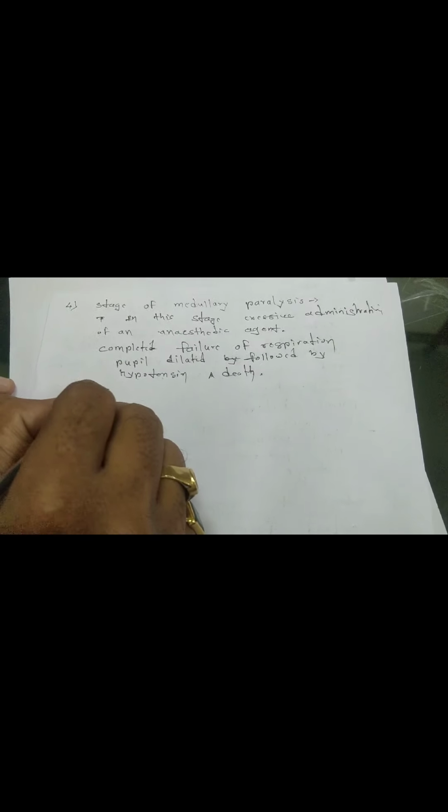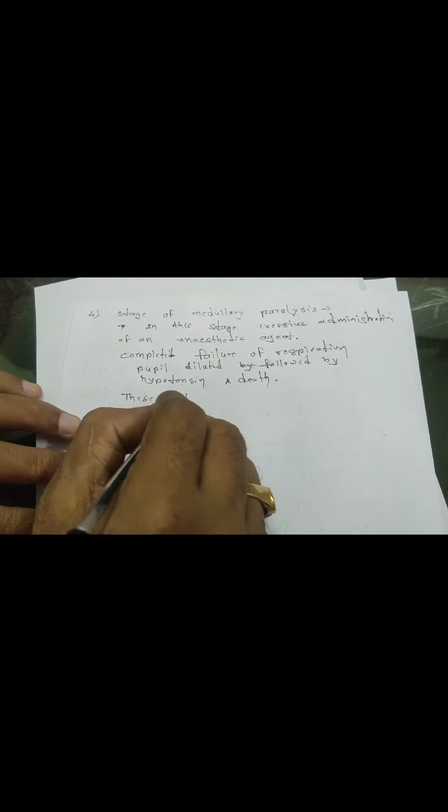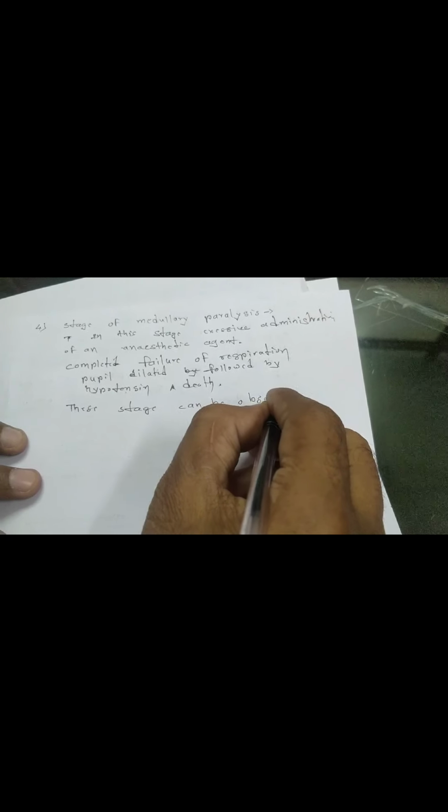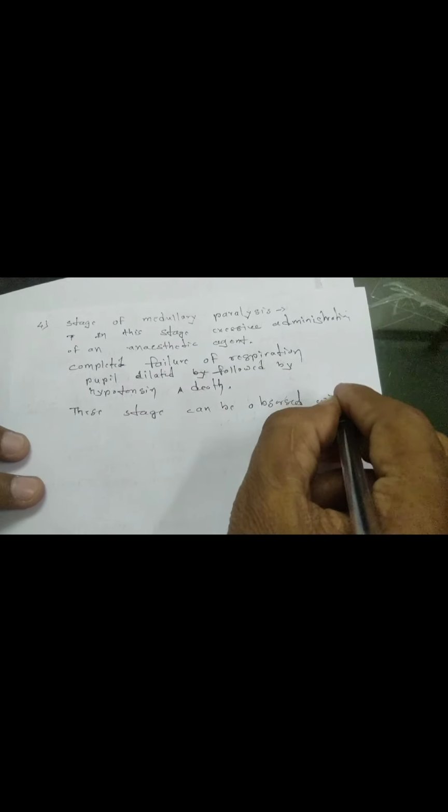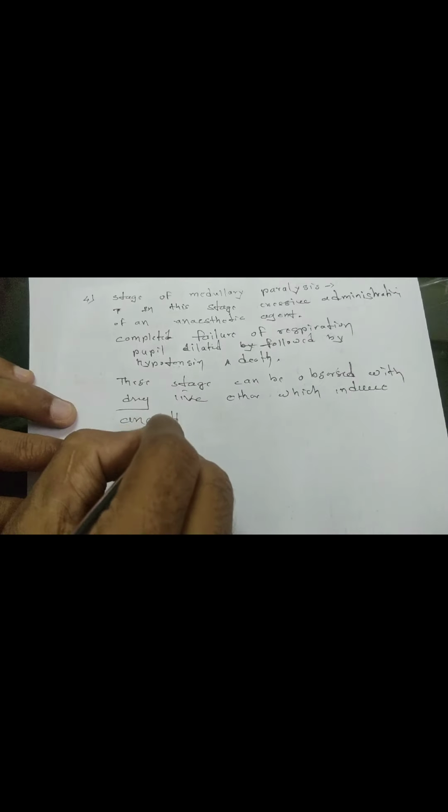This stage can be observed with drugs like ether, which induce anesthesia slowly.